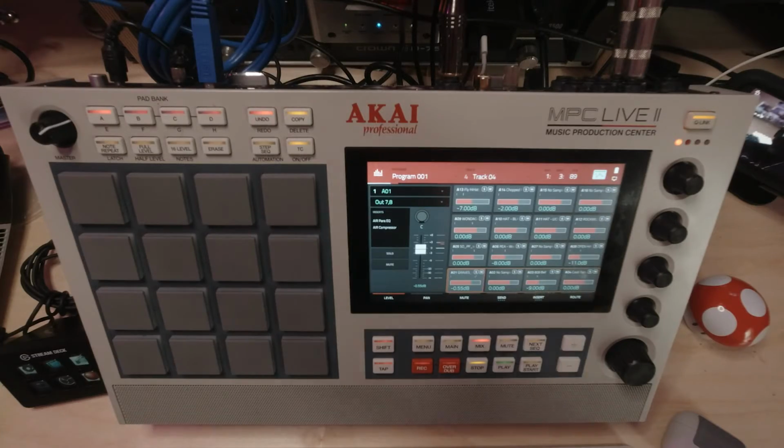My first outboard piece of gear was that. Big shout to Mike V, who put me on. But for the most part, most of my professional career or experience within music production has been inside a DAW. So I just get the best of both worlds. I love to do my drums in the MPC, and I love to do everything else in Ableton.